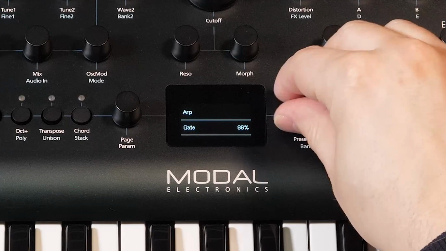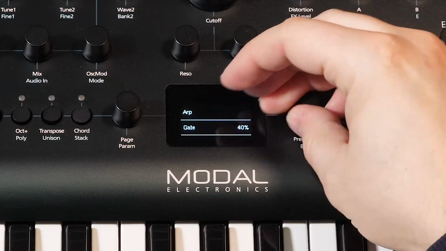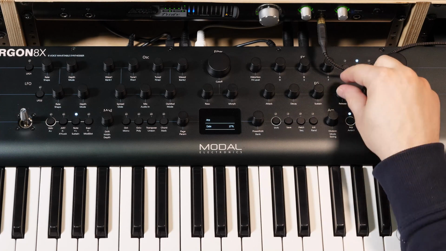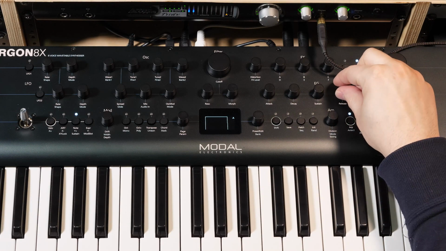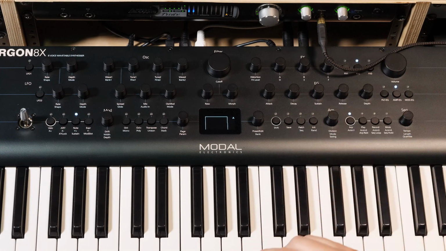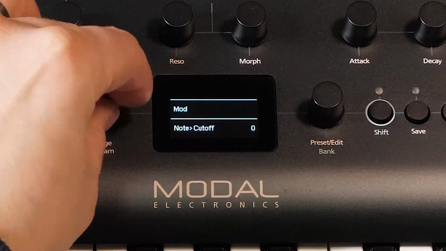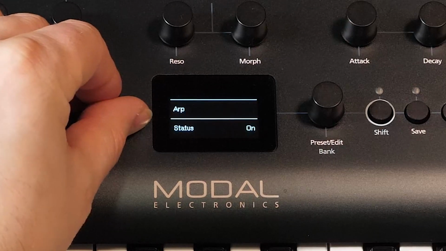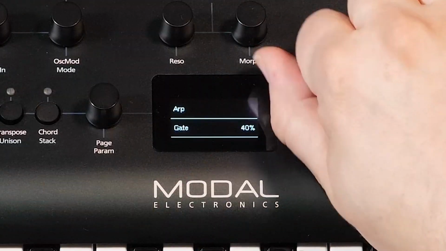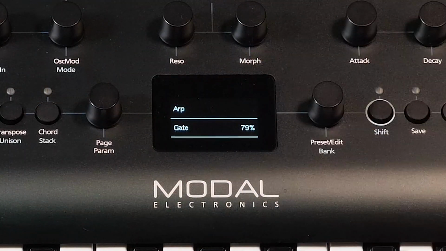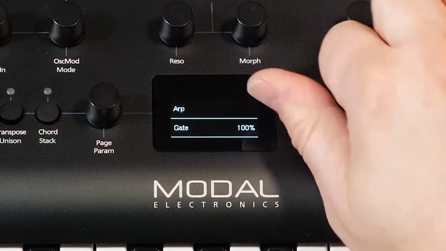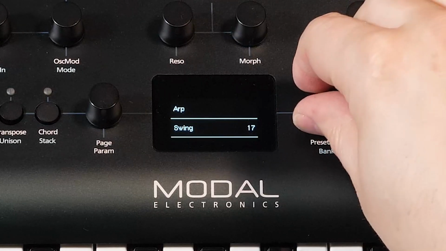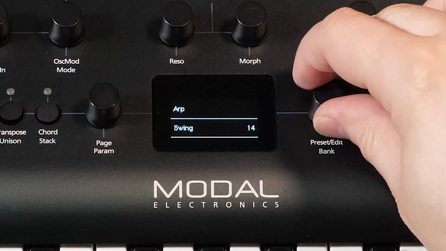Gate is pretty straightforward. You won't hear much of a difference if you have a lot of release dialed in. But if you turn your release way down, then you'll notice the biggest difference when you're changing the gate setting. It's basically how long the notes are held for. You can swing stuff if you like. 15 or 16 is usually the sweet spot.